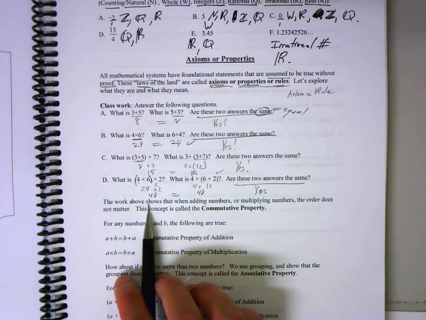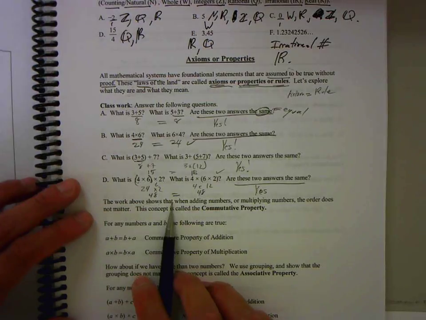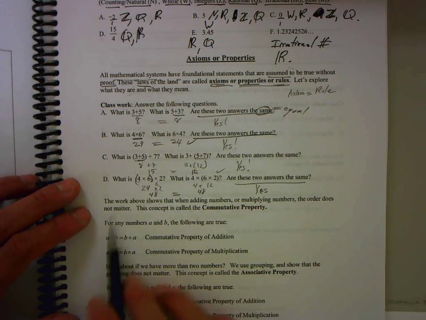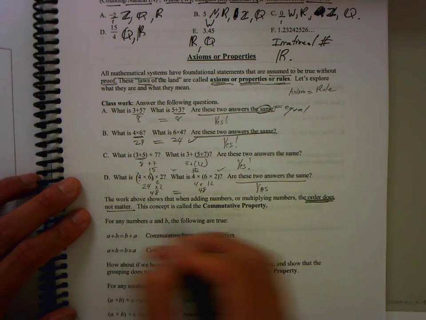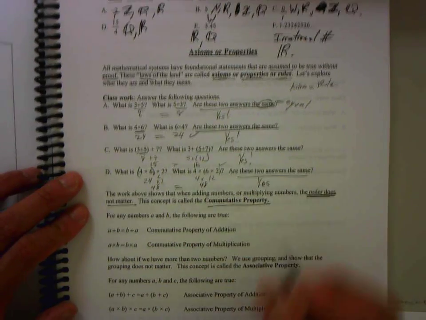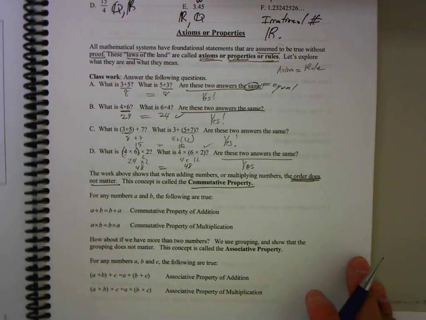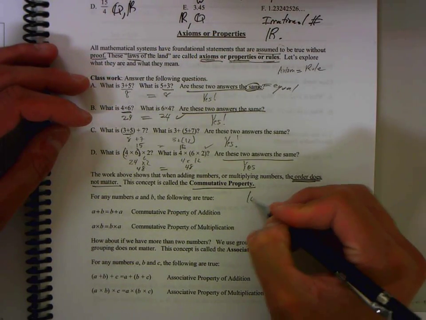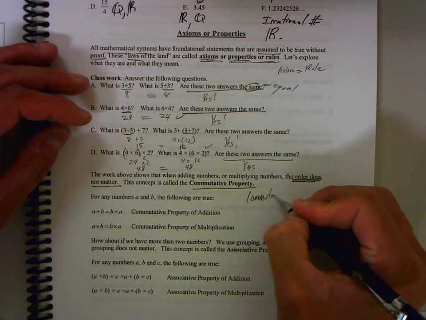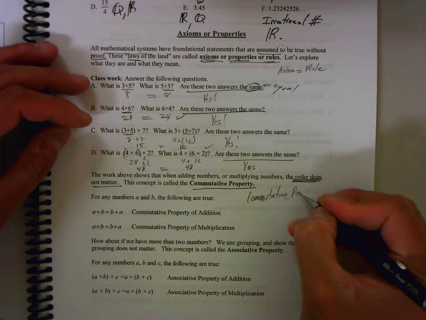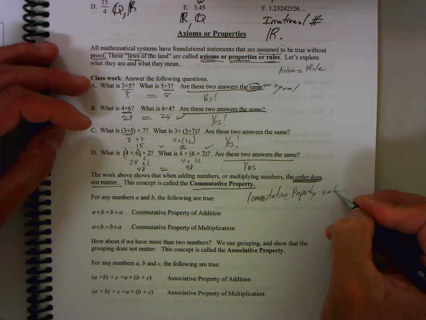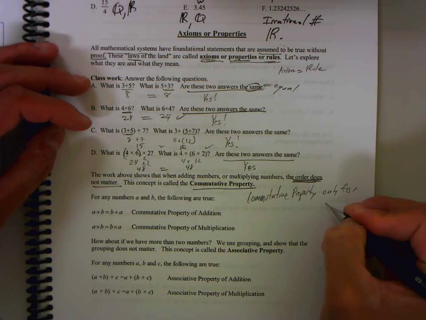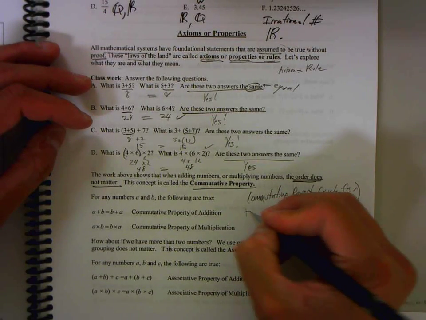So the work above shows that when adding numbers or multiplying numbers, the order does not matter. So the order does not matter. This concept is called the commutative property. So when you think of the commutative property, the order, and this is only for addition and also multiplication, the order doesn't matter.